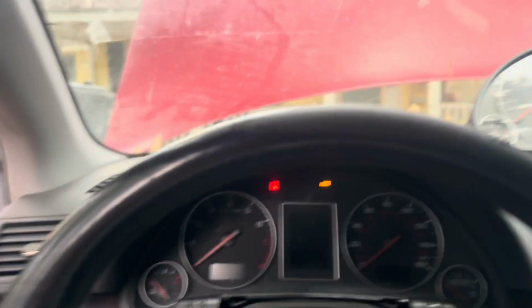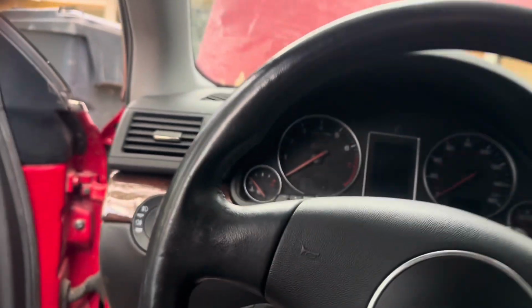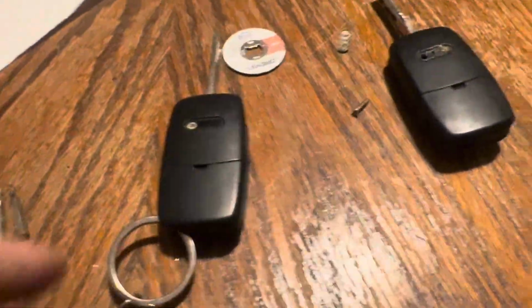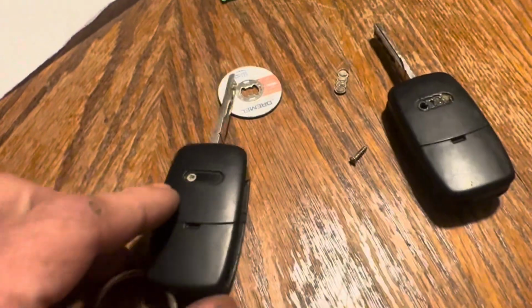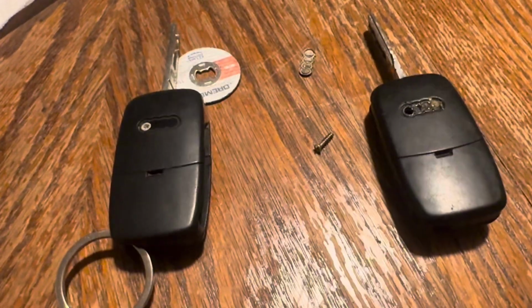Why is it not starting now? Damn it. Anyway, all right, so this thing is still giving me fits. I can't get it to start and run now, even though I had it running earlier.